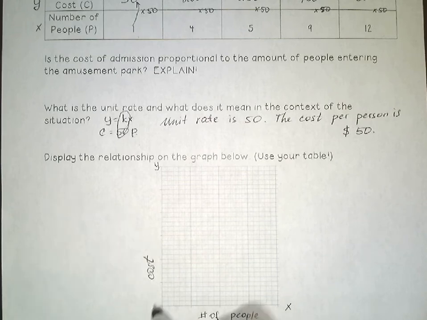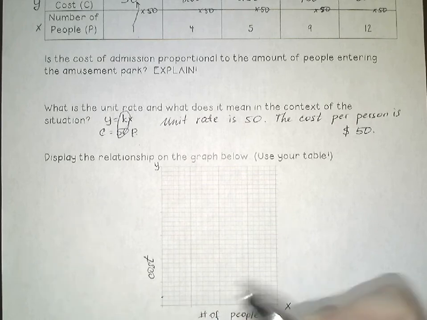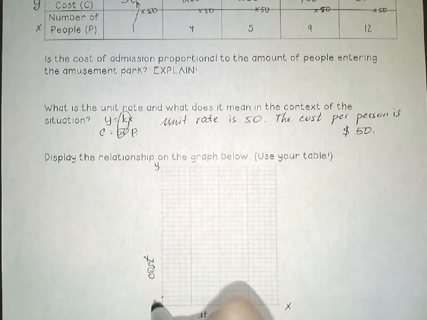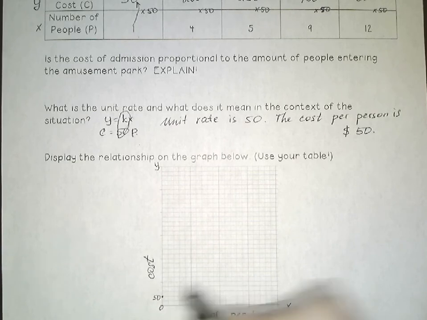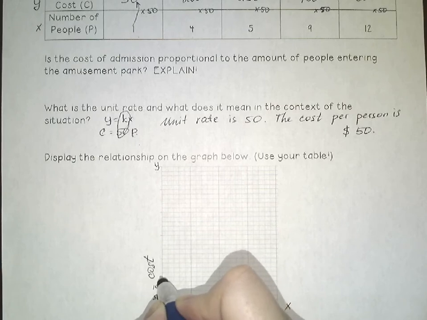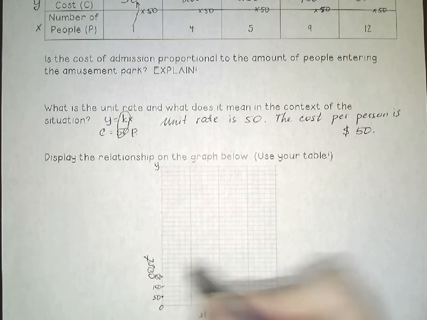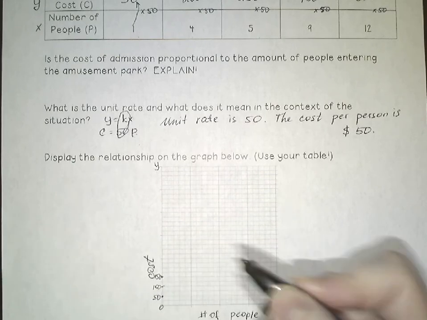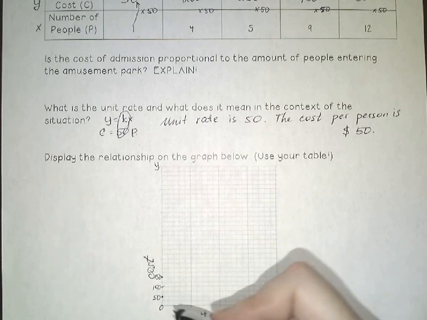In this case, it will probably be easier if I count by 50, every 2 squares making 50. So here I have 0, 50, 100, 150. I'm making every 2 squares a 50, so every square will be $25.